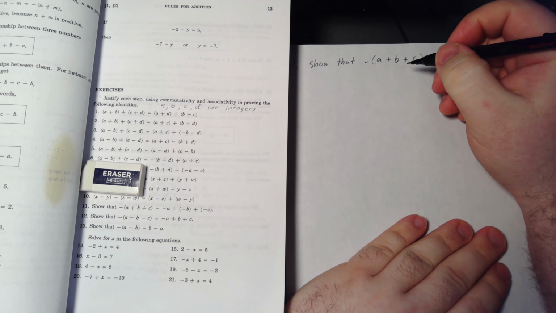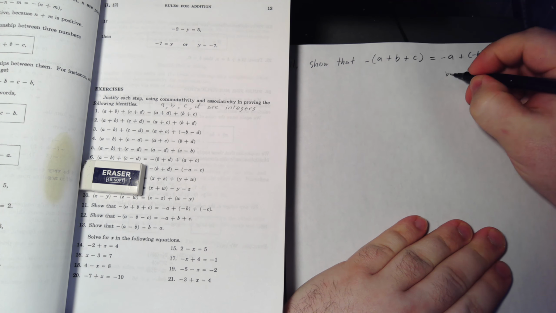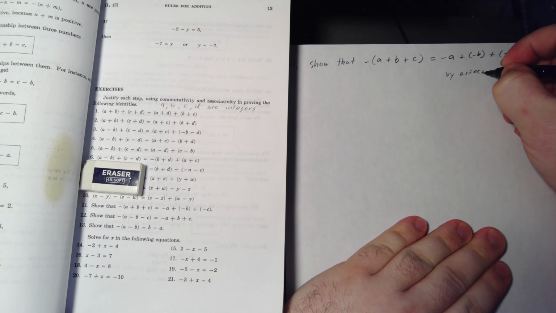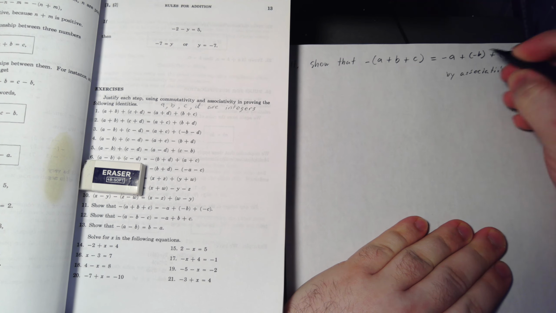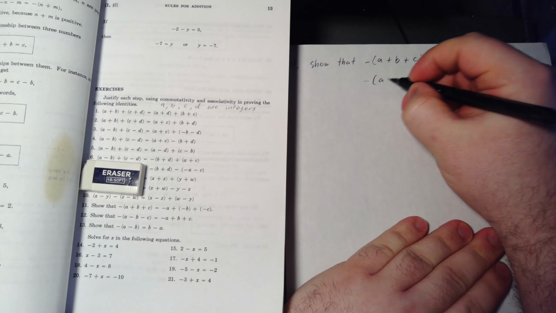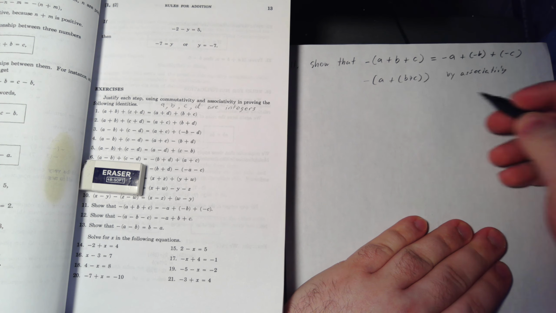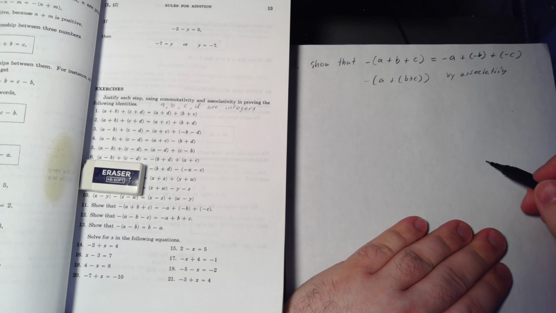Okay, so let's use associativity. Let's group b and c together. So minus a plus b plus c in parentheses. Okay.